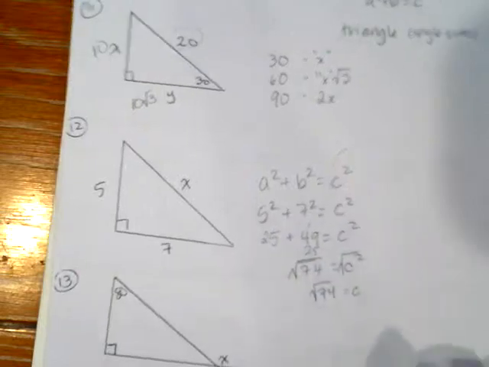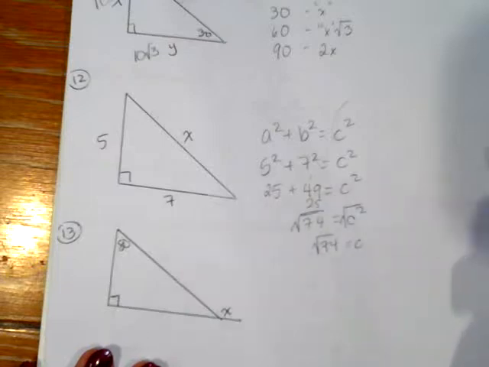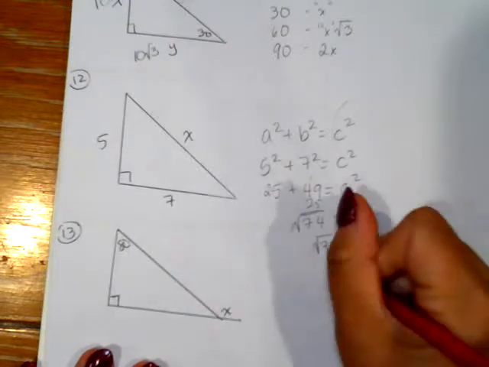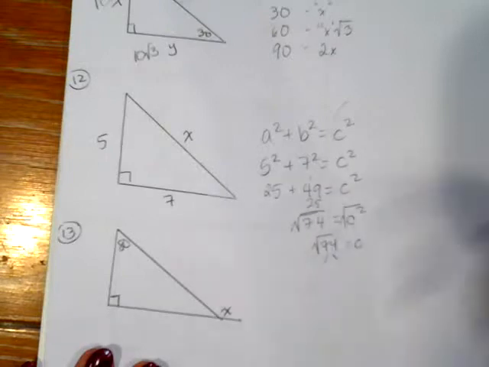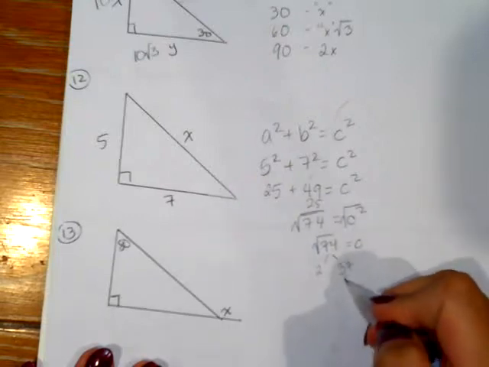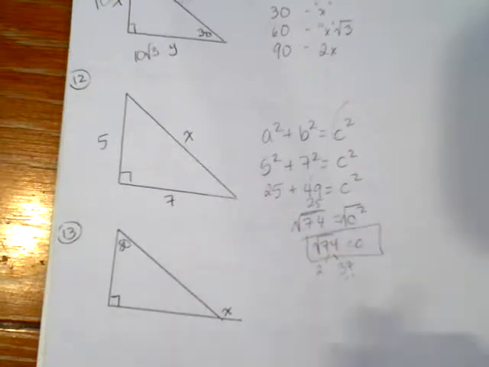Remember, you can't leave your answer like that. You're going to need to put it in simplest radical form. On a multiple choice, they could give you this one, or they could give it to you in simplest radical form. So if we can break this down, I know 2 goes into that. 2 goes into that 37 times. 37 doesn't break down into anything else. So this guy right here is good to go. You can't break down any further.